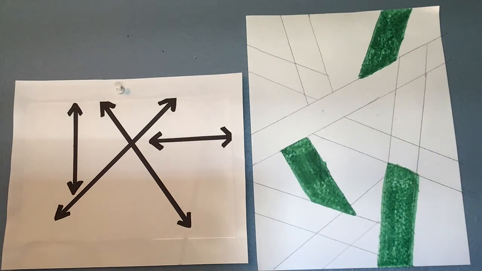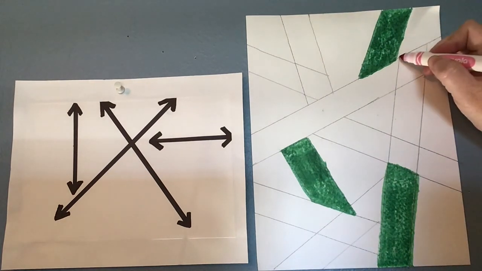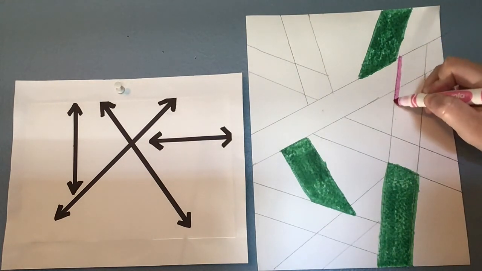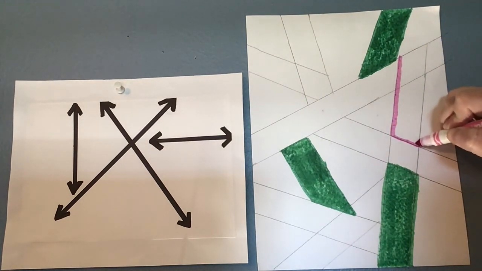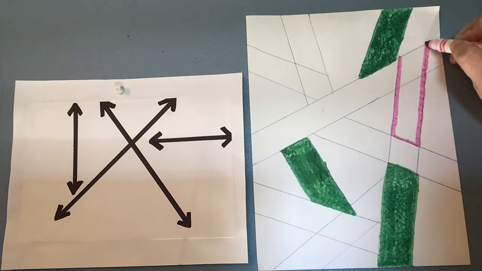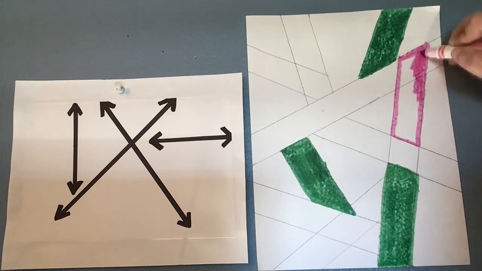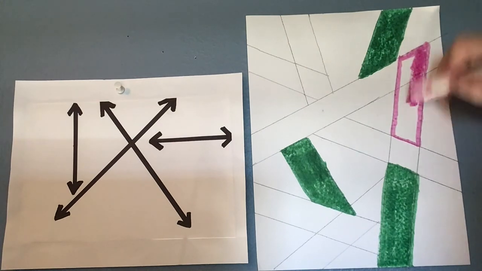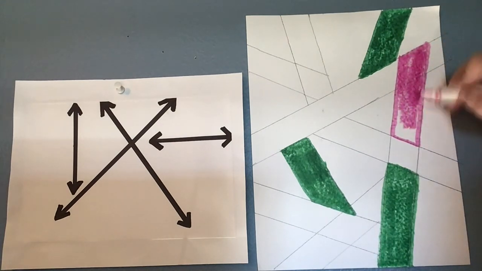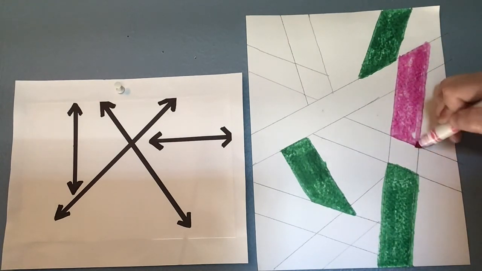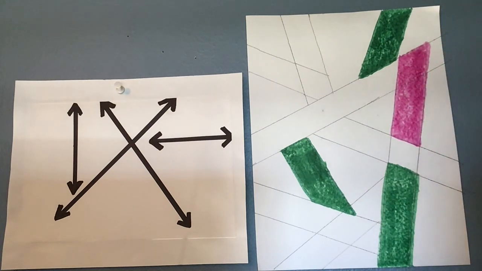I'm gonna switch colors now. I might go back to it, I'm not sure. I might use it again later. Let's see, I am going to color pink now. Now, you see how we have some overlapping? You just choose where you want it to go. I want it to go this way, so. Just color in your shapes however you feel like they should be. We're just gonna get creative and let's just see how it comes out.